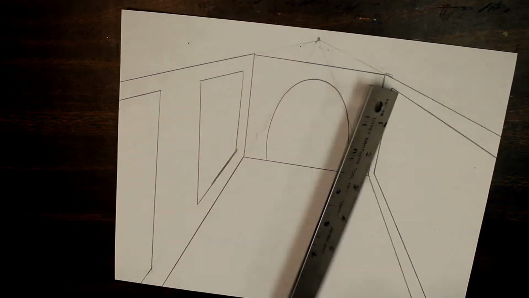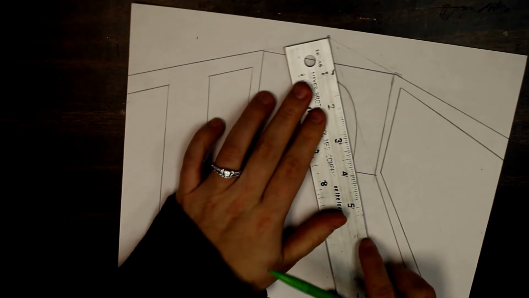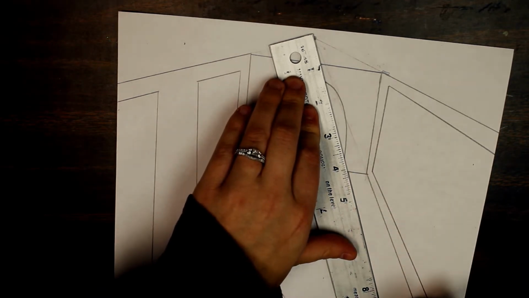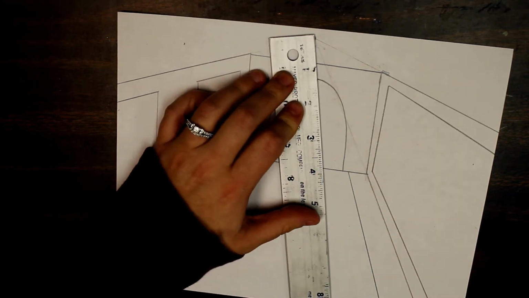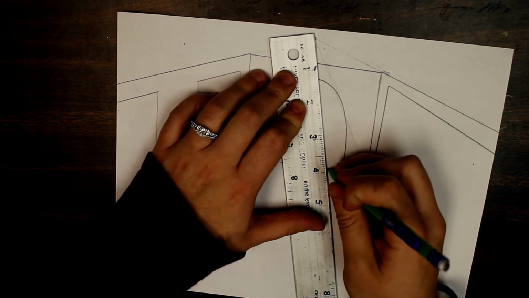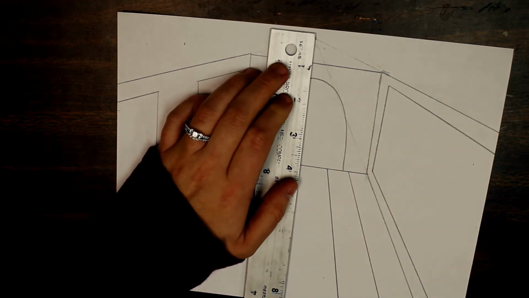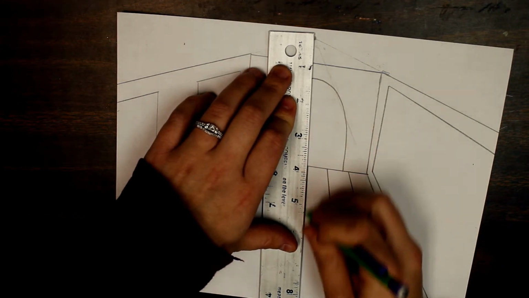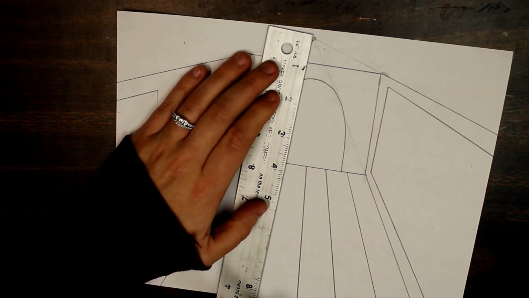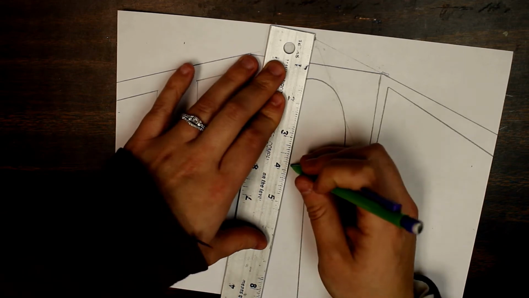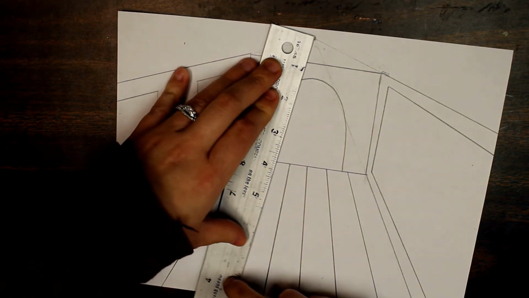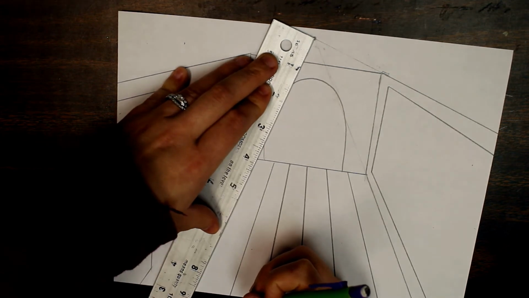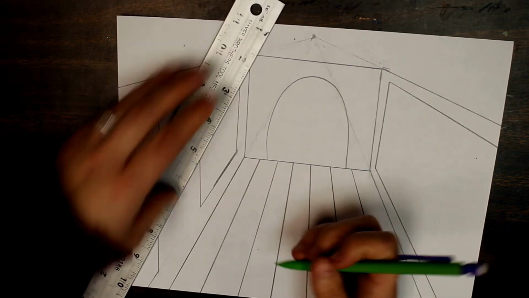If you finish designing all your windows and doors, we're going to start making our checkered board floor. So on your floor, you're going to line up with your vanishing point and make stripes going up and down all the way throughout your floor. Make sure to double check that your ruler is lining up with your vanishing point. Otherwise, the perspective is going to look a little bit off.